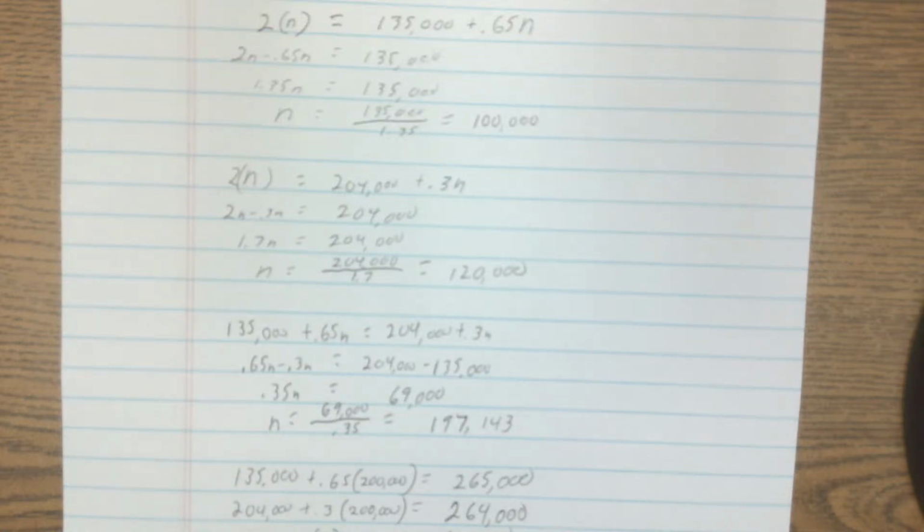So if you're risk averse, you'll probably go with machine A. If you believe that you're understating everything, you'll go with machine B.